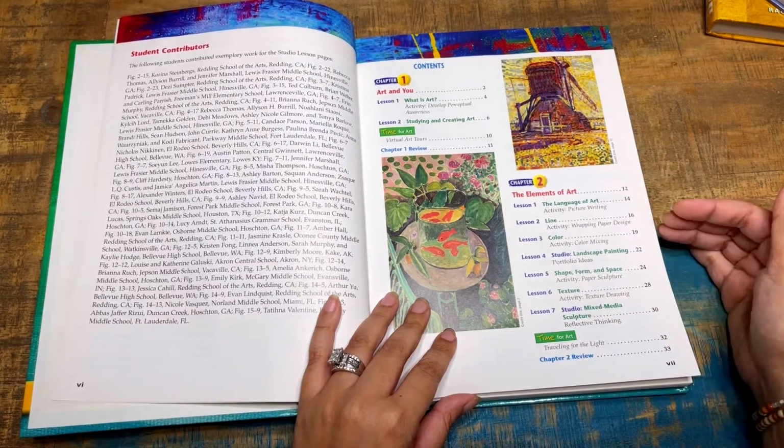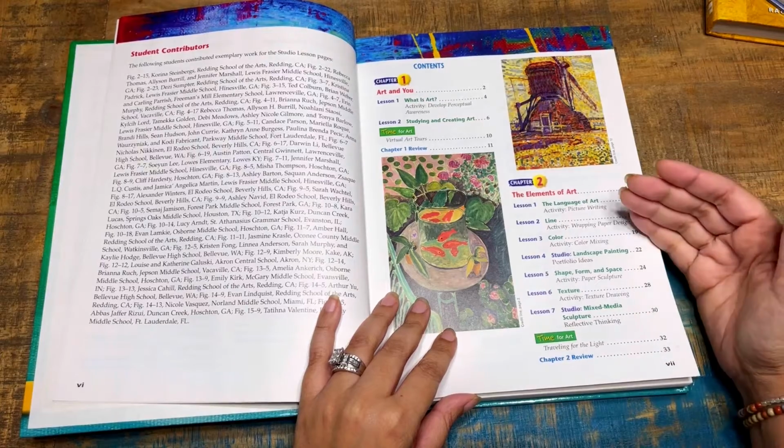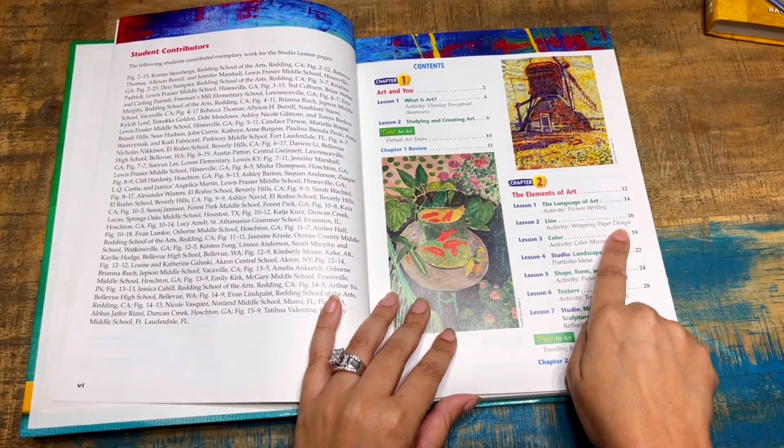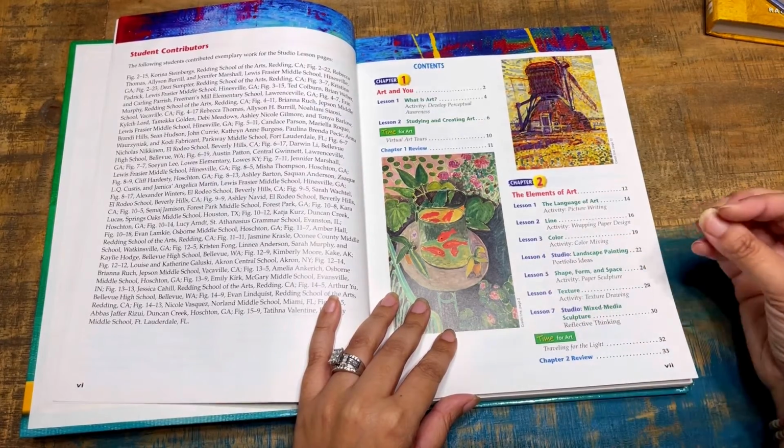So here for the next chapter, I'm obviously not gonna go into every single little thing, but just want to give you an idea. Chapter 2, the Elements of Art, the language of art. The activity is picture writing. Then here are the next activities: wrapping paper design, color mixing. There is a lot of hands-on.